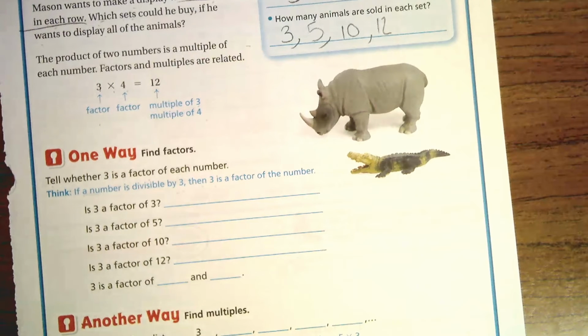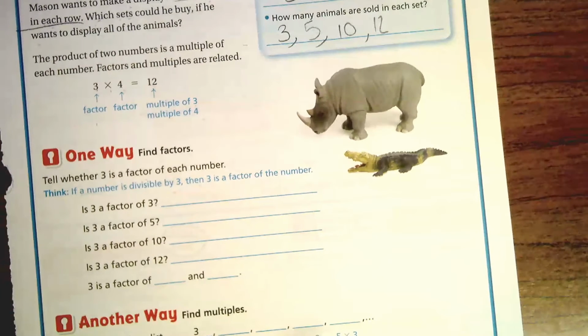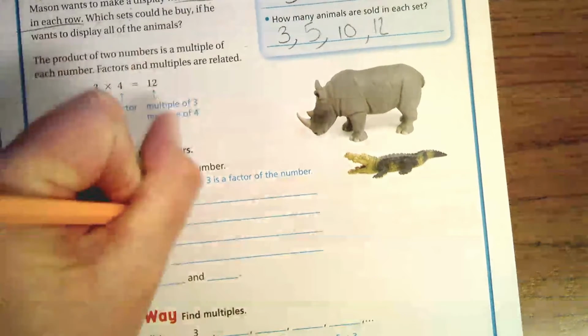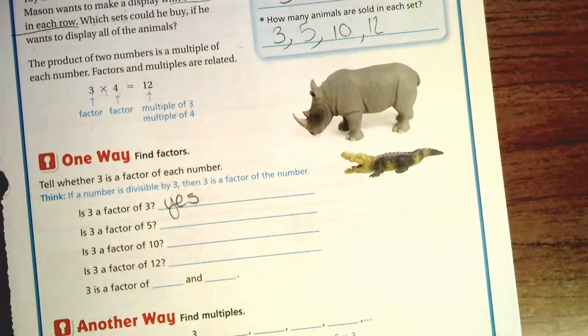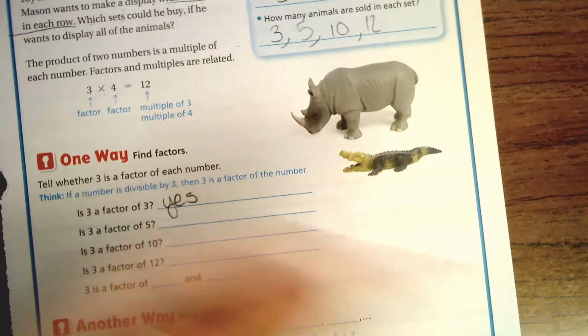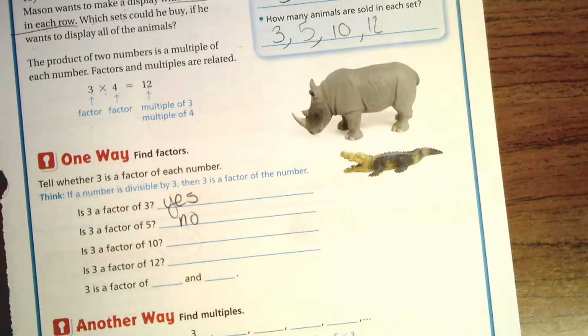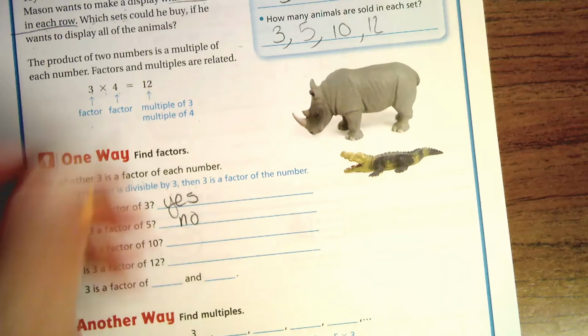So let's think about this for a second. Is 3 a factor of 3? Well, does 3 times anything equal 3? Yes. So yes, 3 is a factor. Is 3 a factor of 5? Can we multiply anything by 3 and get 5? No. Is 3 a factor of 10? Same question. Can we multiply anything by 3 to get 10? No.